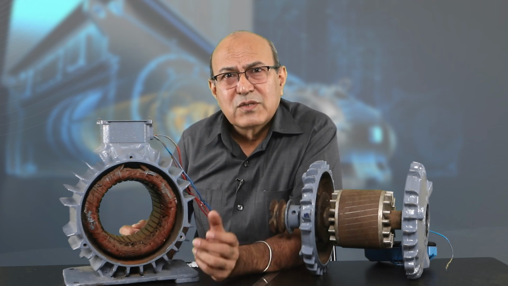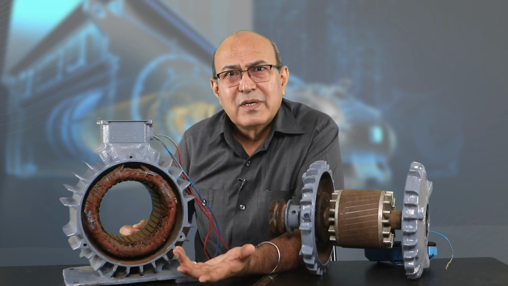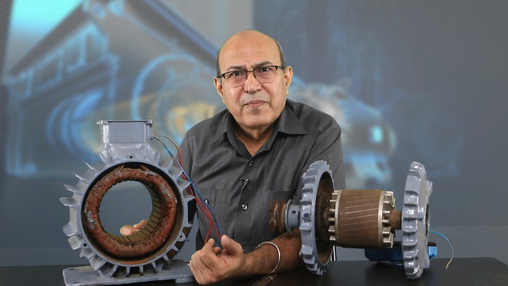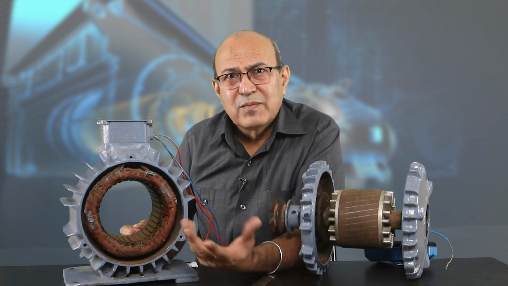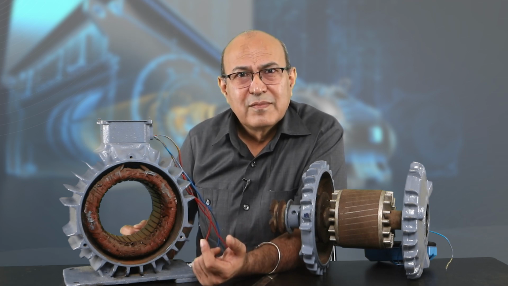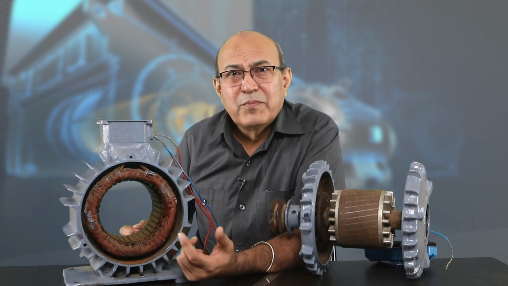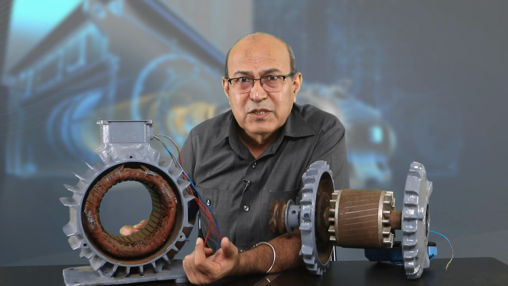Otherwise, even in a transformer, primary winding is there, secondary winding is there. If you see the schematic diagram of 3-phase induction motor and transformer, it is the same. But in a transformer, we do not get any rotation. The important part is these 3 windings should be placed 120 degree apart in space.